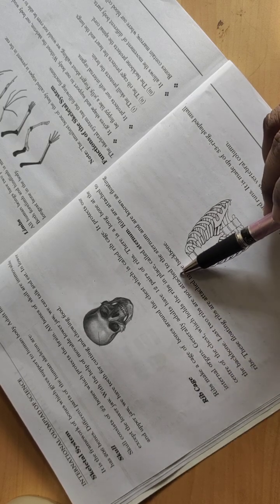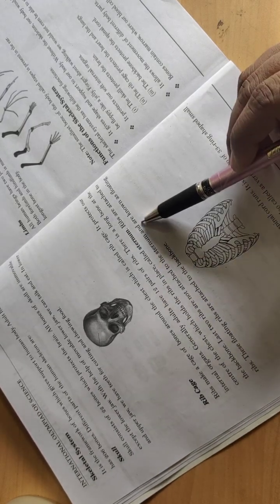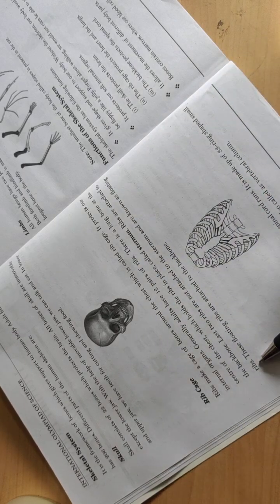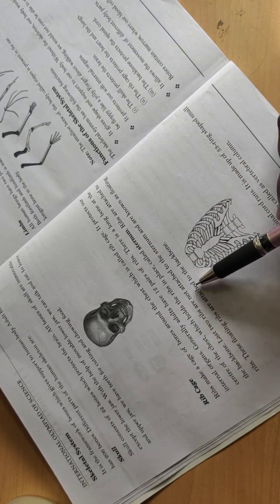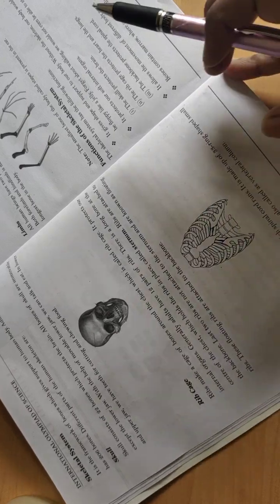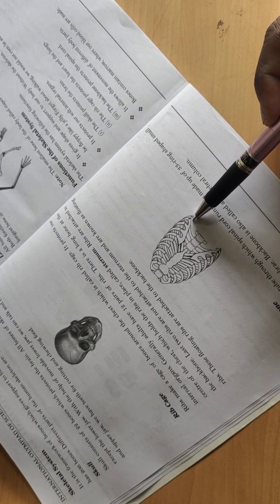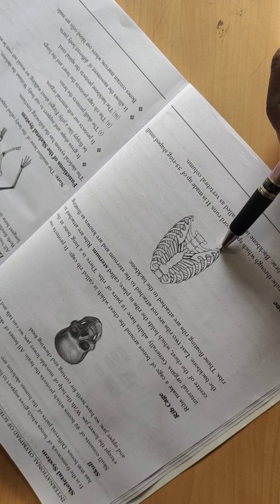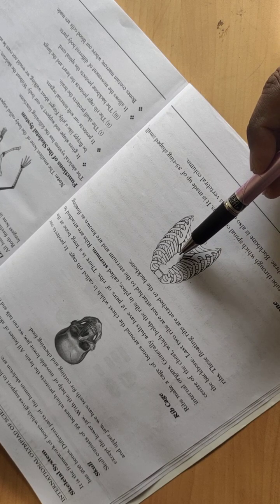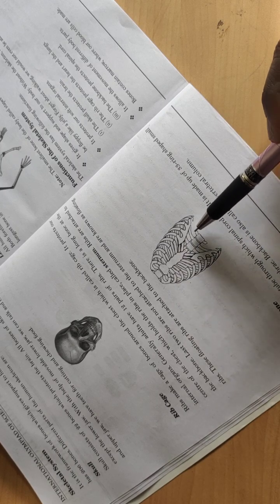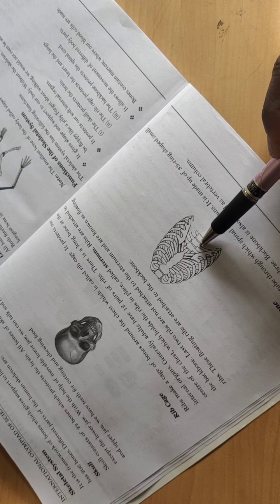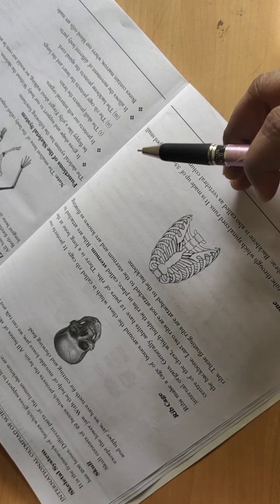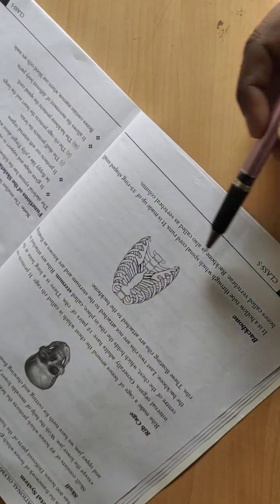Last two ribs are not attached to the sternum and are known as floating ribs. See, here you can see these two ribs that are not attached to the sternum. This is the sternum here, but these are attached to the backbone. They are called the floating ribs.